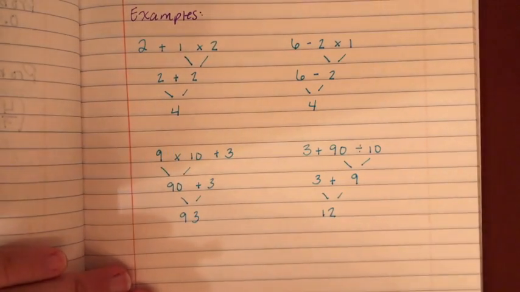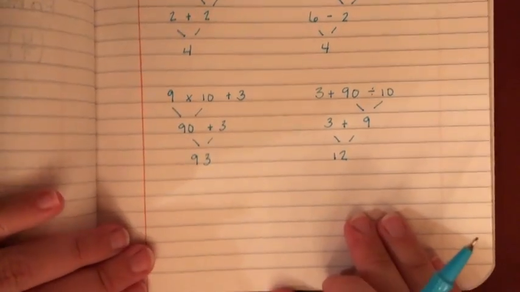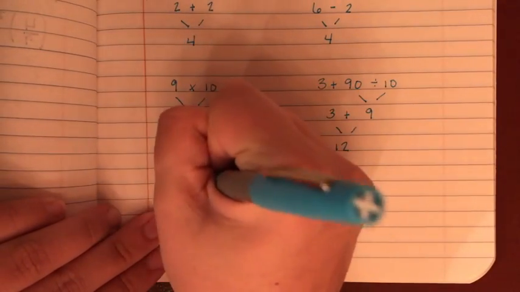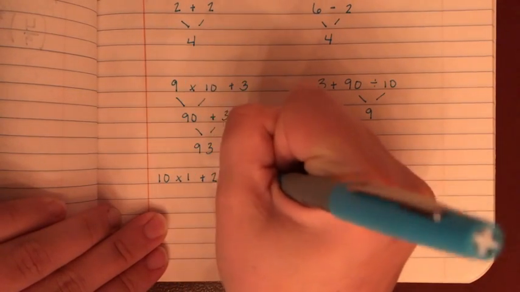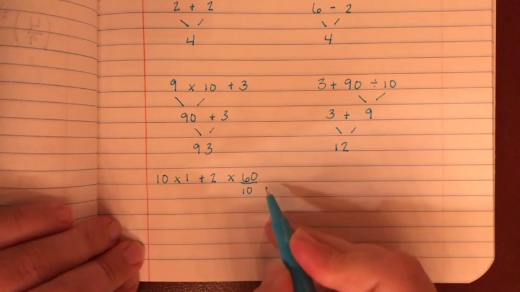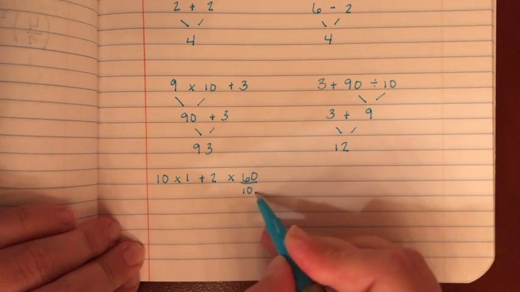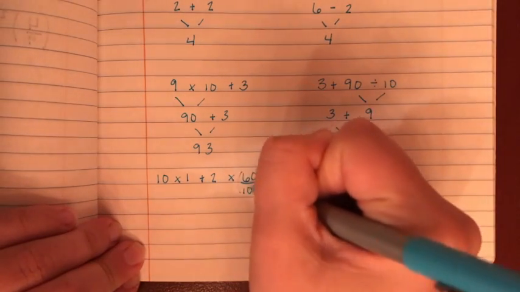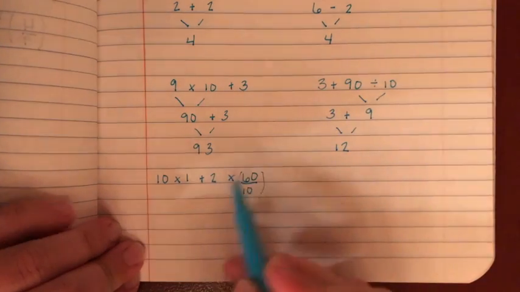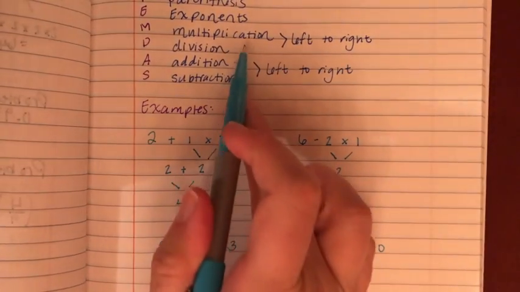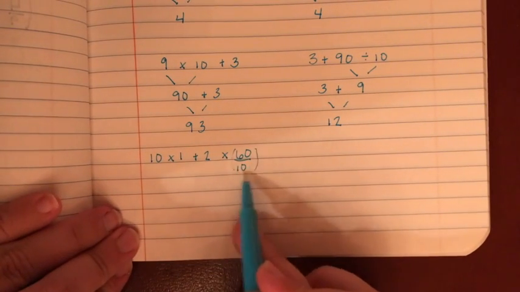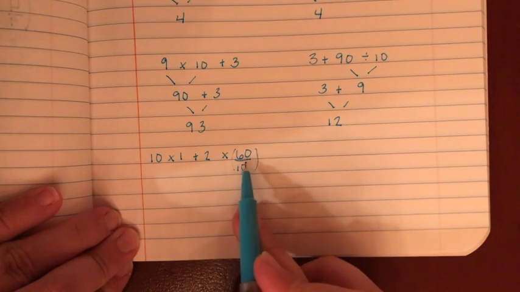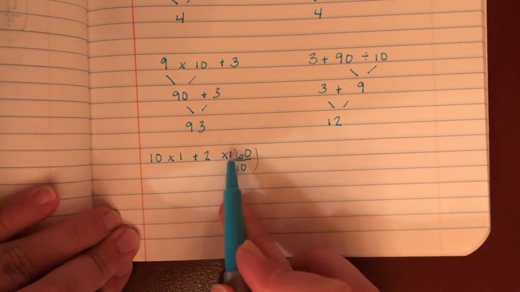Okay, let's do a hard one. So we're going to do 10 times 1 plus 2 times 60 over 10. One thing that's really tricky about these is whenever you see something in fraction form, I would pretend that there are almost parentheses around it, because you have to do this before you multiply. I know that's very opposite from what this says up here, but it's like an unsimplified fraction, so think of it more as simplifying a fraction as opposed to doing the operation. So pretend that there are parentheses around it.